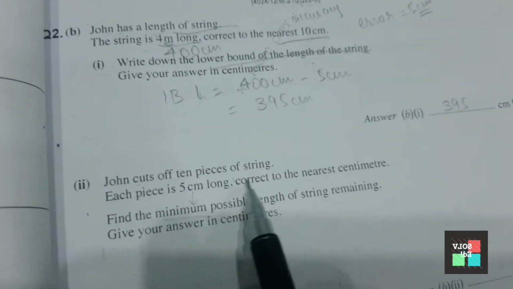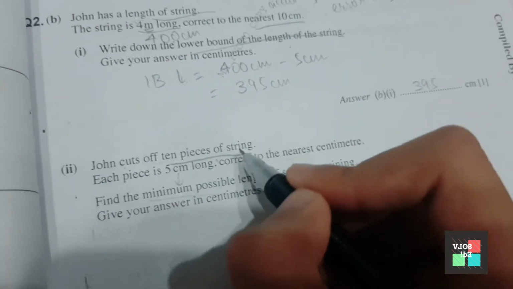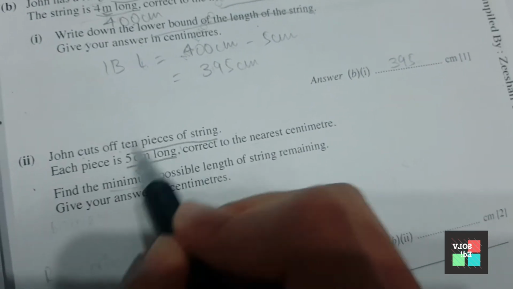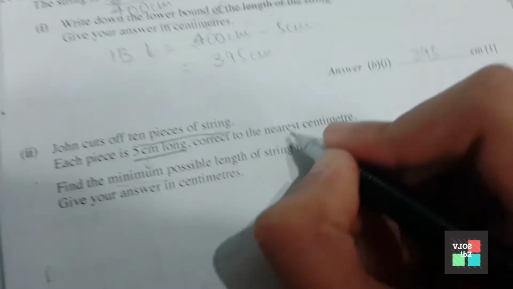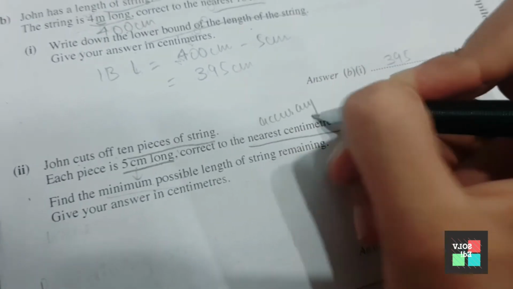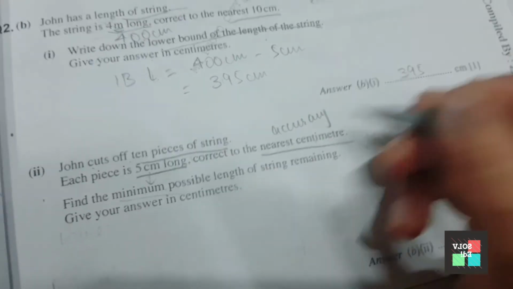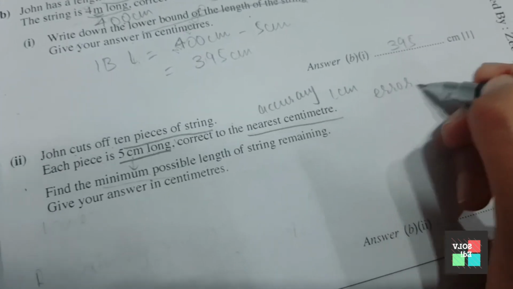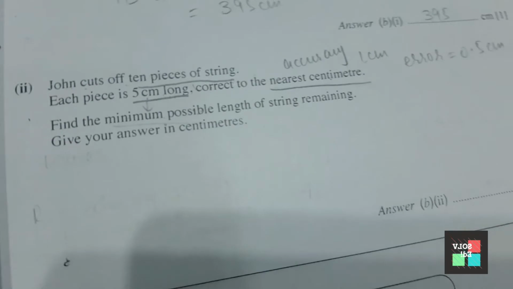John cuts off 10 pieces of string. So he cuts off 10 pieces from his string, and each piece is 5 centimeters long. This is the length of each piece of the string. Correct to the nearest centimeter. This is our accuracy again. It's different, and it's not 10 centimeters this time, it's 1 centimeter. So error is 0.5 centimeters, again divided by 2, accuracy divided by 2.